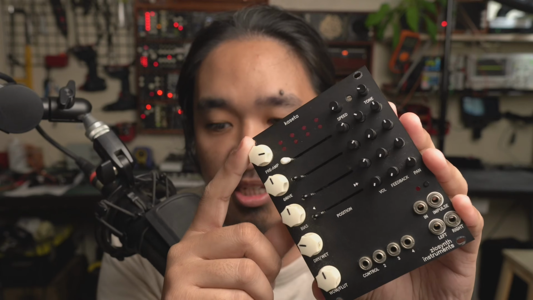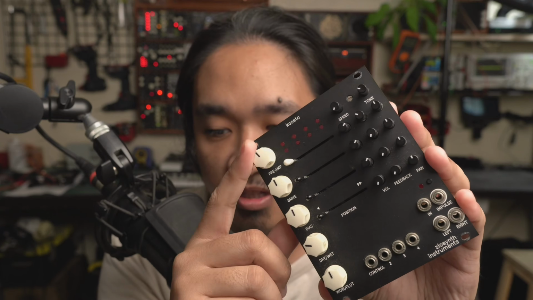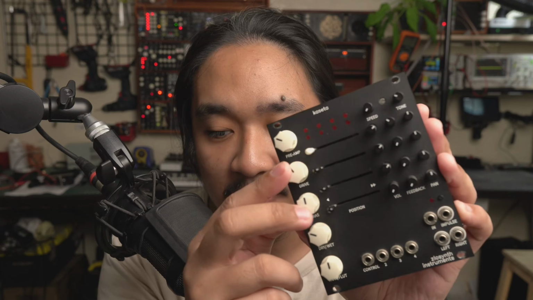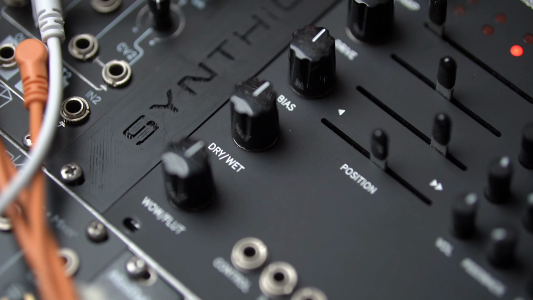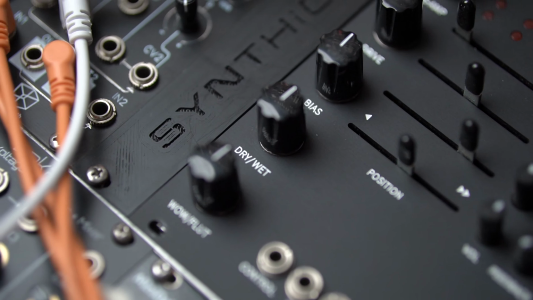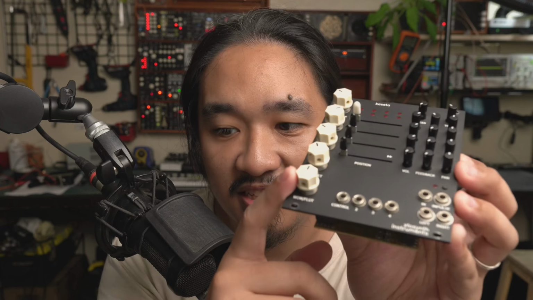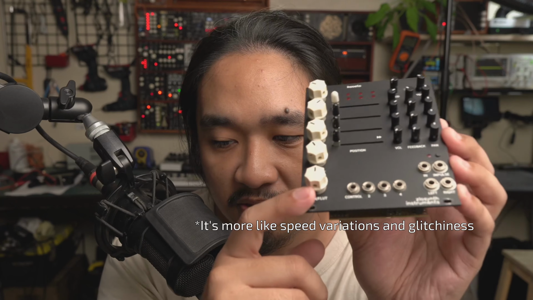There's a preamp section that lets you control the level of the input. The drive and bias knobs will let you add saturation to the output, which means you can use this module as a distortion. The wet-dry knob will let you mix in a clean signal to your distorted sound. There's a wow and flutter knob, which will let you add either a vibrato or a tremolo effect.